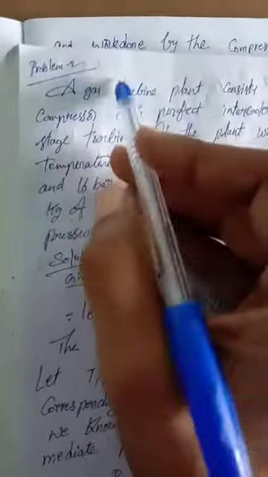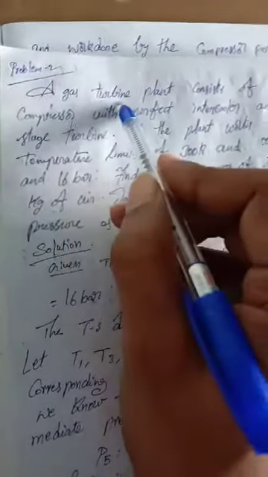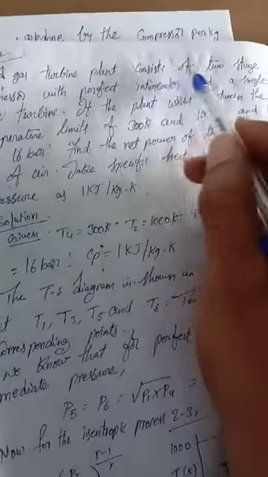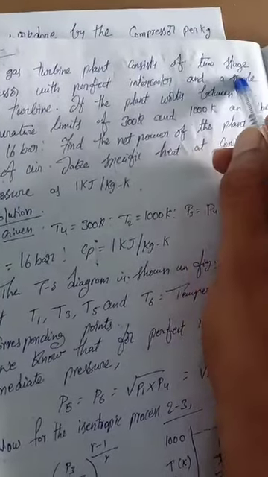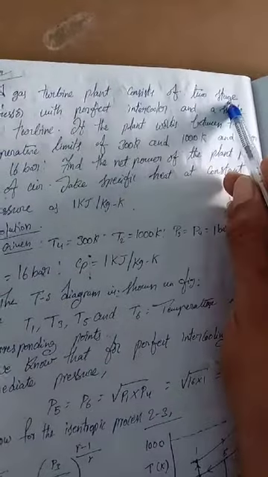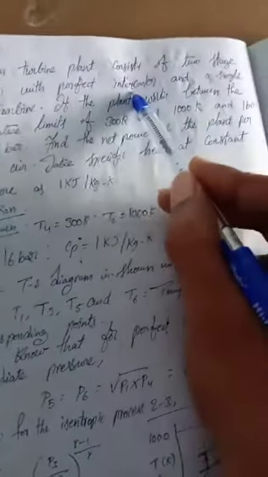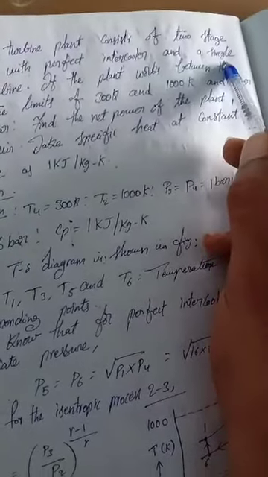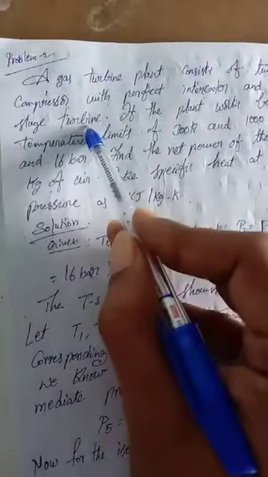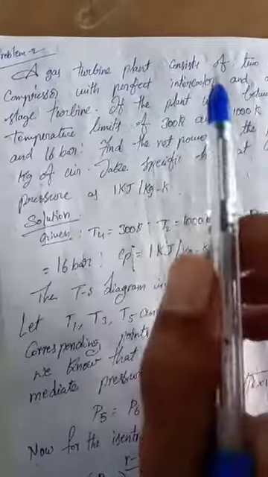Okay, now we are going to see one problem. A gas turbine plant consists of a two stage compressor with a perfect intercooler and a single stage turbine. Turbine only.